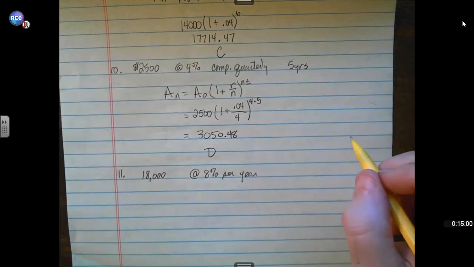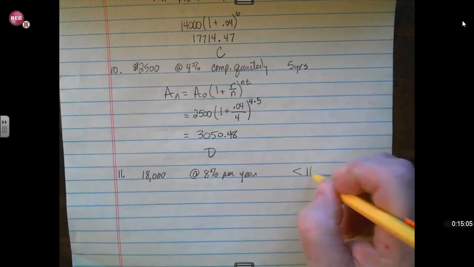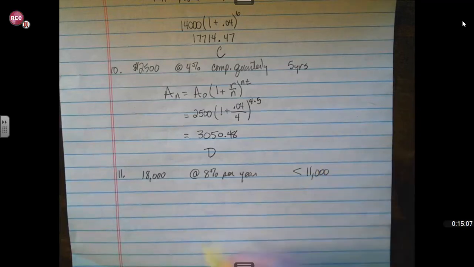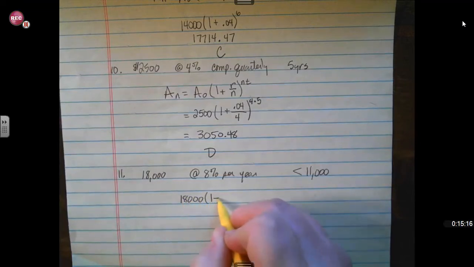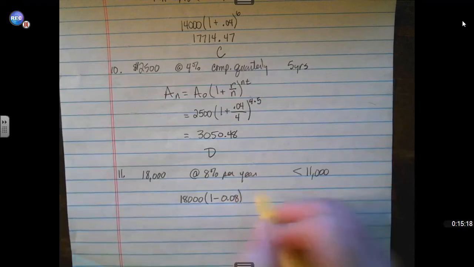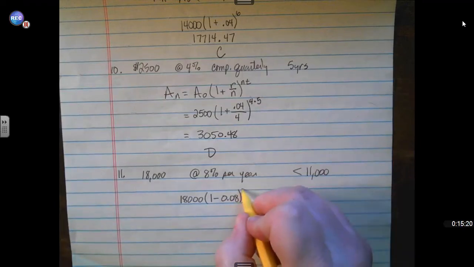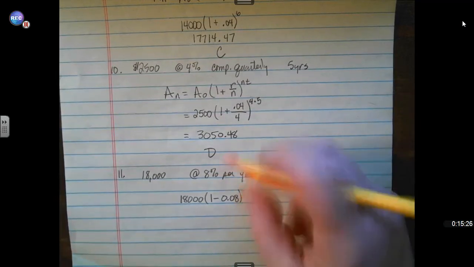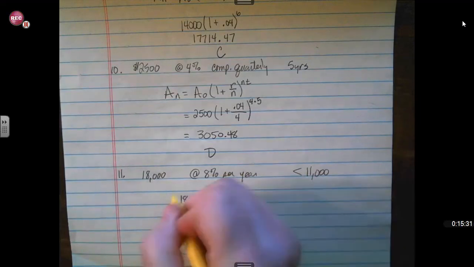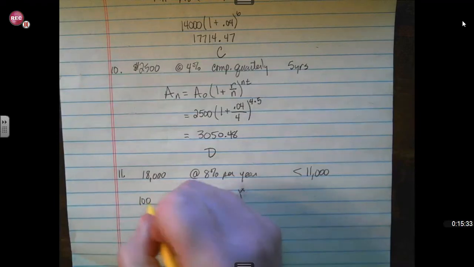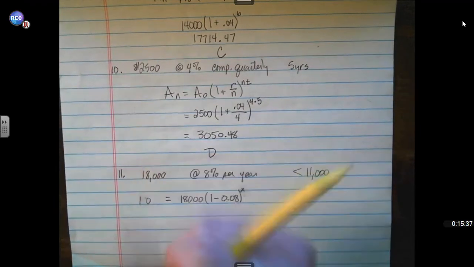And in about how many years will the population be fewer than 11,000? So this is one where we're going to set it up as an exponential decay problem, where we take 18,000 times 1 minus 0.08 to the t, or I think it's the x in our equations that I have up on the board, to the x. So basically we want to know when this is going to be less than 11,000, not 10,000.